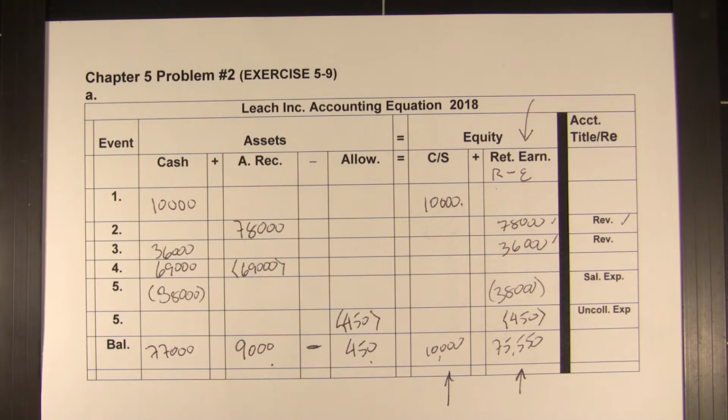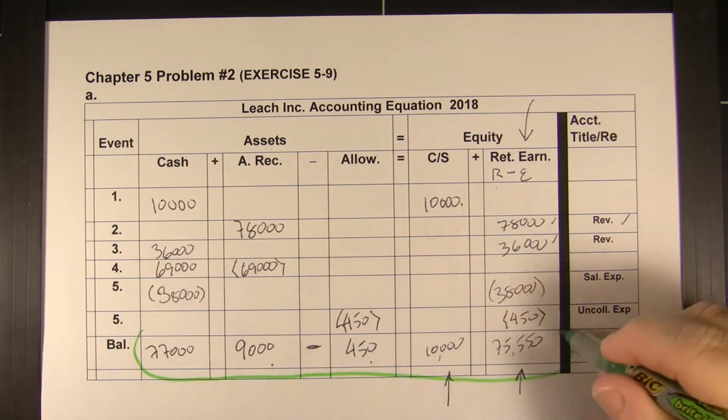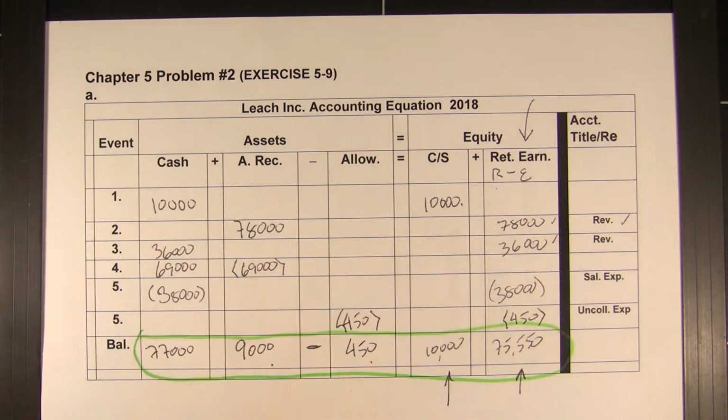Chapter 5, Problem 2, Part 3, doing the accounting for 2019. What you're looking at is what we did for 2018, and I want to draw your attention to these numbers right there. Because 2018 was our first year in business. 2019, not to belabor the point, is our second year in business.